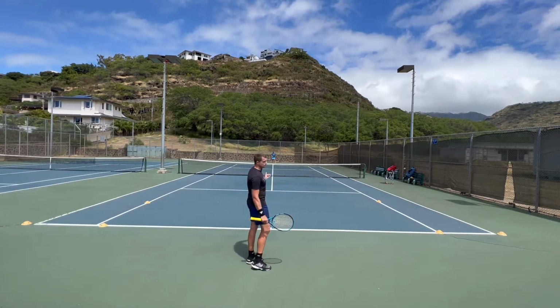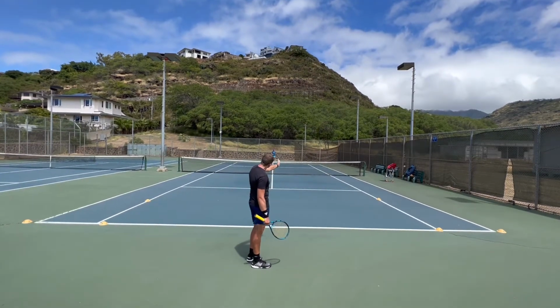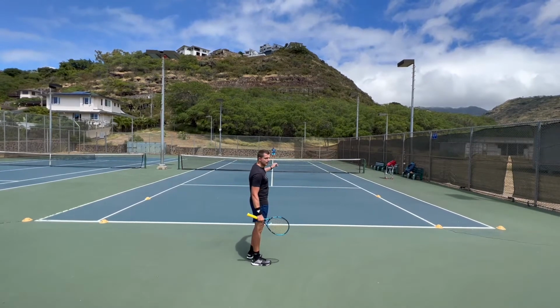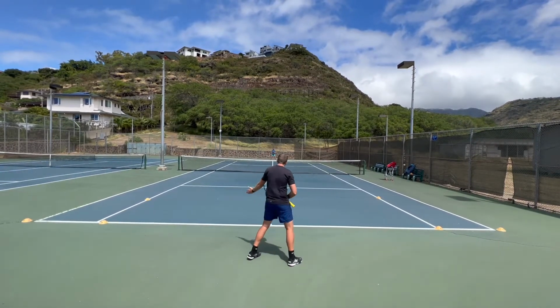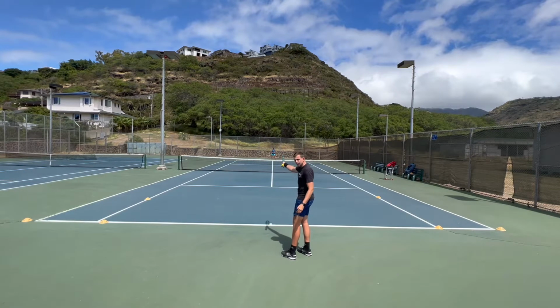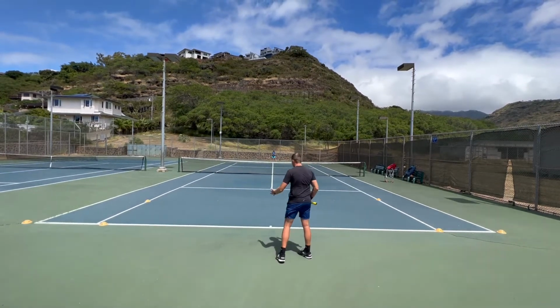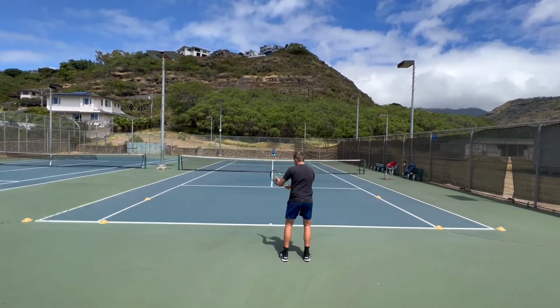Now, what does that mean for you? That means that the further your opponent moves to the side to hit a ball, the further you have to adjust to the opposing side. So if she decides to hit a little bit further on the forehand side, even if it's just a little bit, I adjust my perfect positioning a little bit over here.